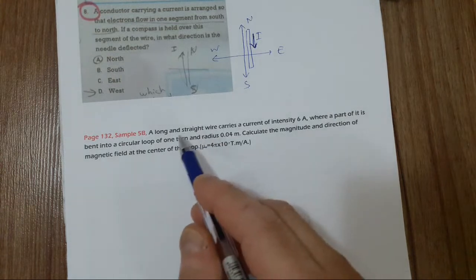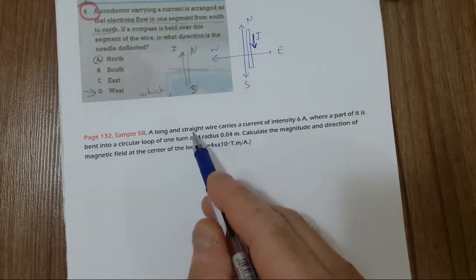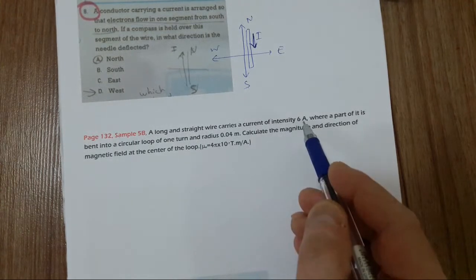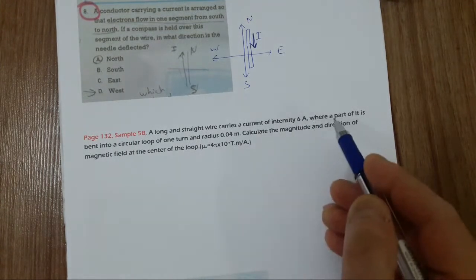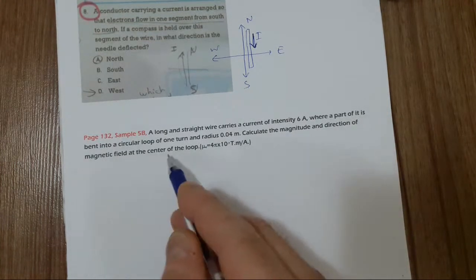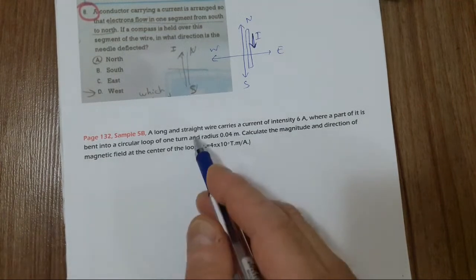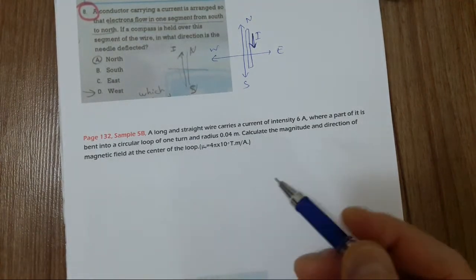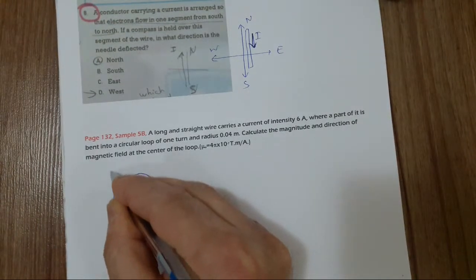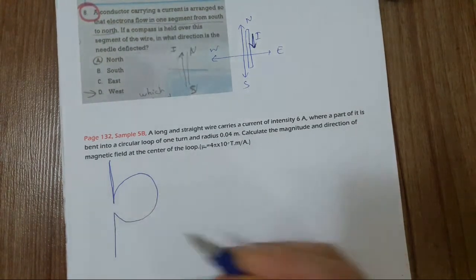Next question, a sample question. It says that a long straight wire carries a current of intensity 6 ampere, and a part of it forms a loop. Calculate the magnitude and the direction of the magnetic field at the center of the loop. The question is asking about this.